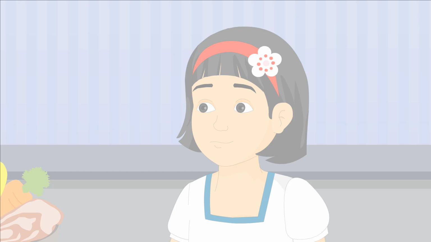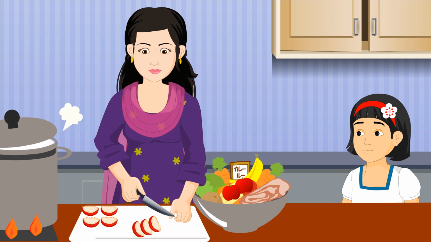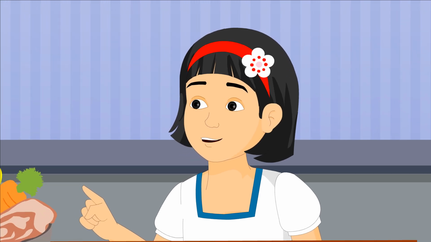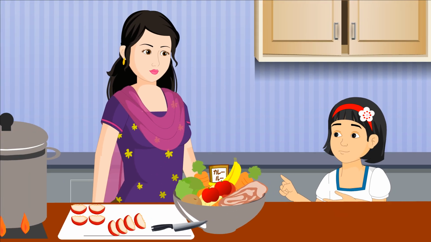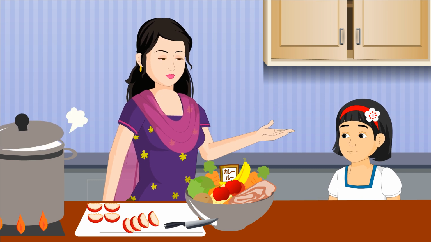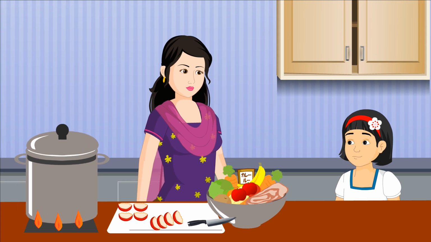Fractions. Zoya loves to eat apple jam, so her mother is preparing apple jam for her. Wow! Are you making apple jam for us? In what way are you cutting the apples for it? Yes, I'm cutting the apples into halves, one-fourth, etc.